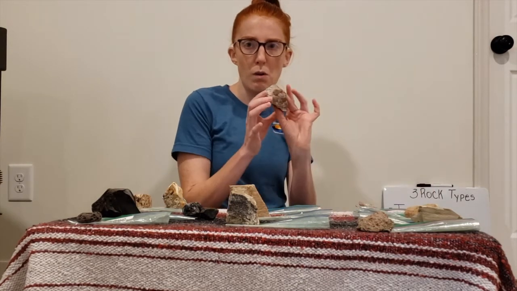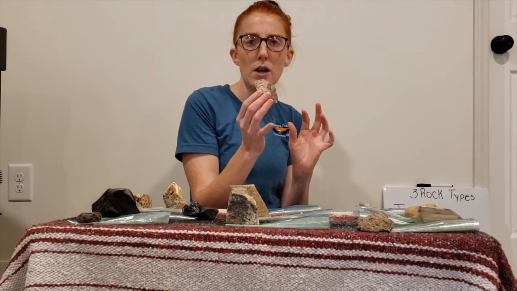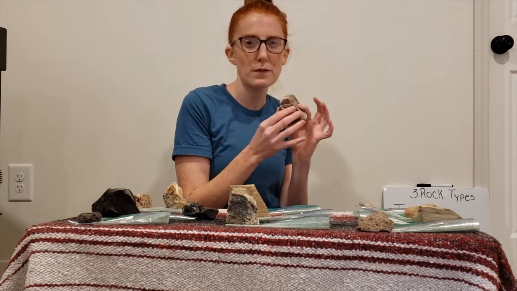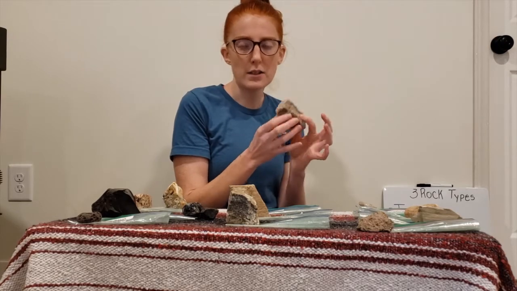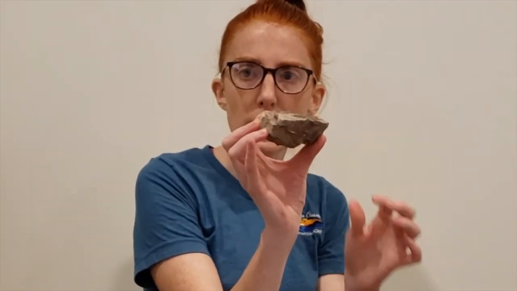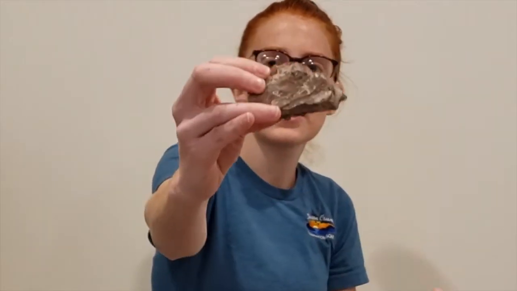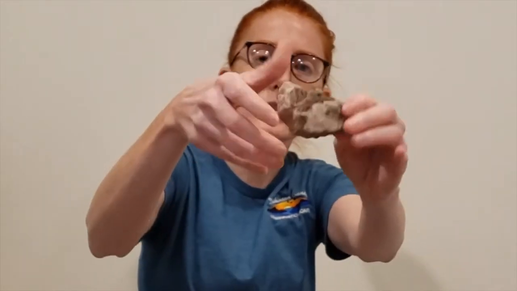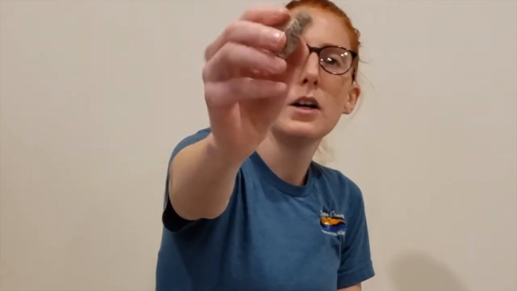So limestone typically holds a lot of our invertebrate species fossils, so our corals, sometimes you find seashells in our limestone right here. So this is an example of limestone sedimentary rock. Like I said, this happens when the sediments are compressed over time together and they form together. So that's limestone. Our next example is sandstone.